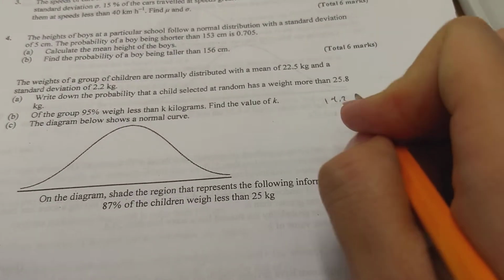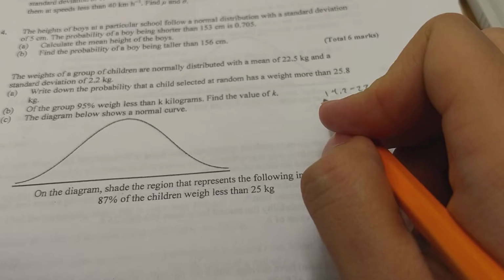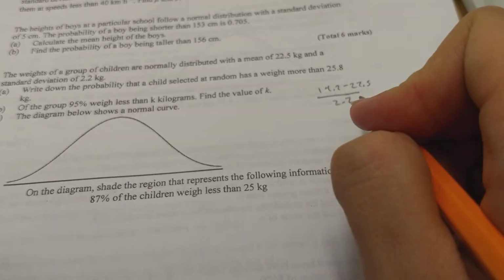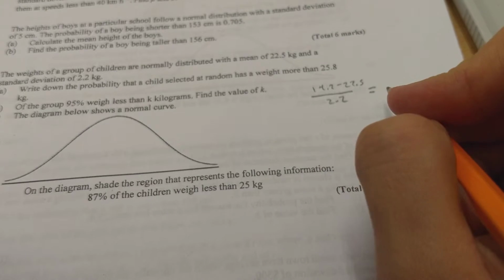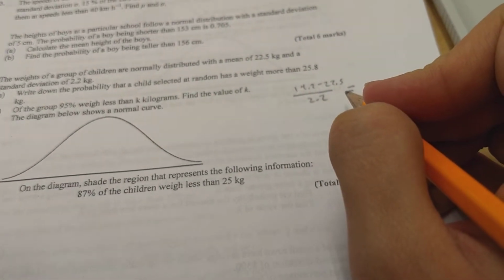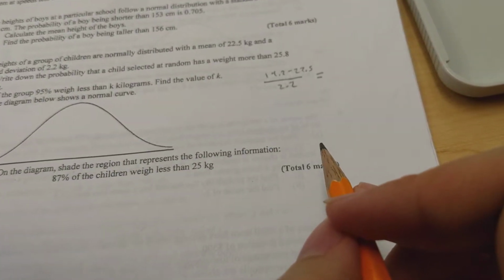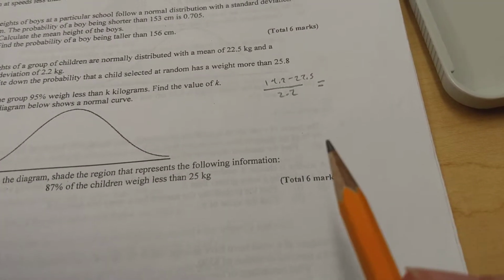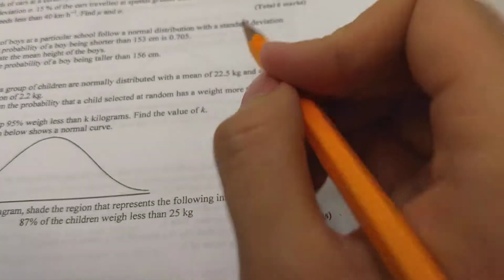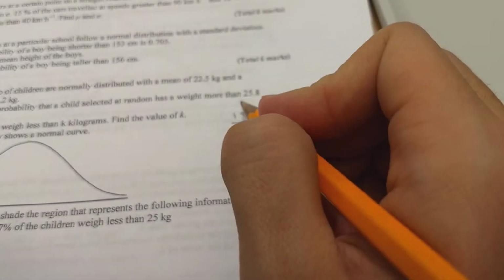So 19.2 minus 22.5, over 2.2, would equal whatever we want for our z factor. We already know that 19.2 minus 22.5 is 3.3.